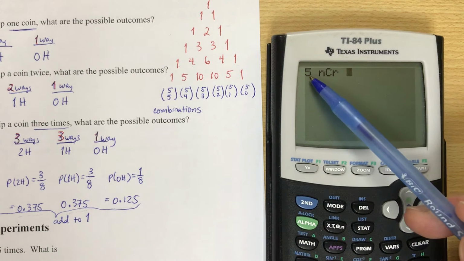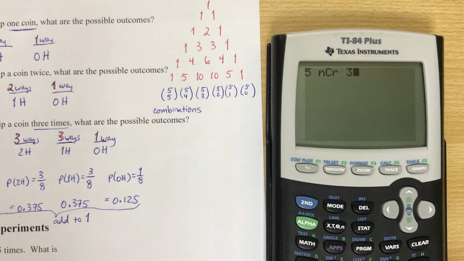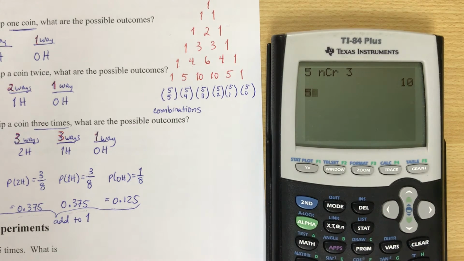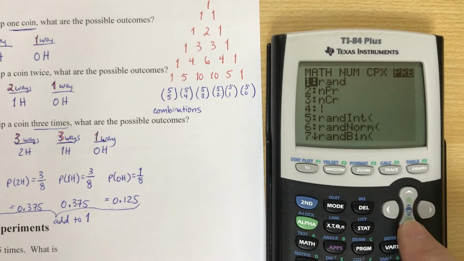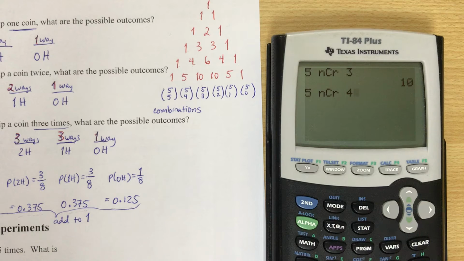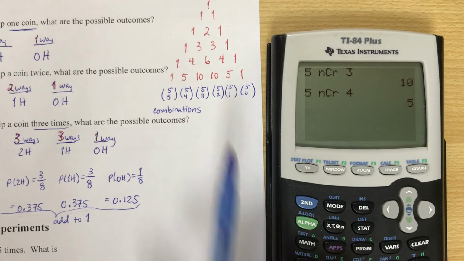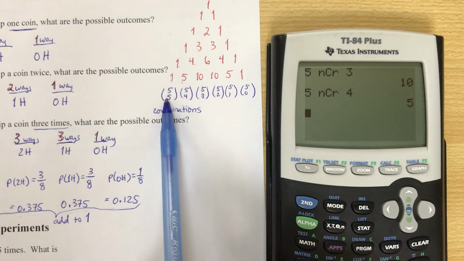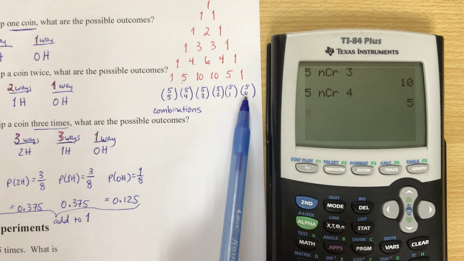So out of 5 objects, I'm going to choose 3 of them, and I get the number 10. If I do 5 choose 4, just to show you, I should get a value of 5. Yes. So I can come up with these values by using my knowledge of combinations.